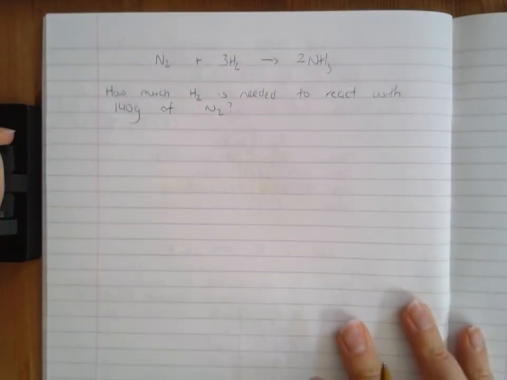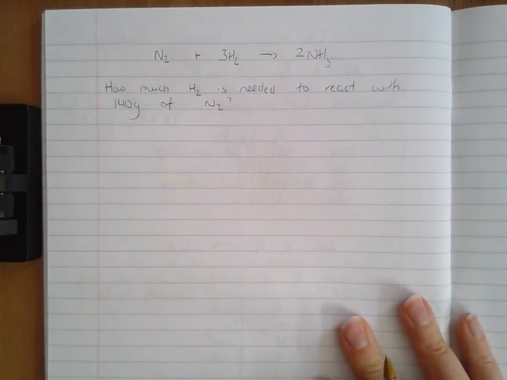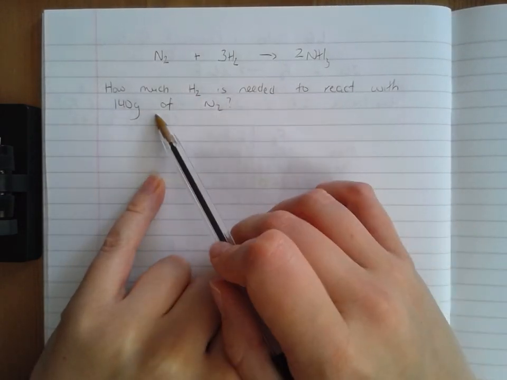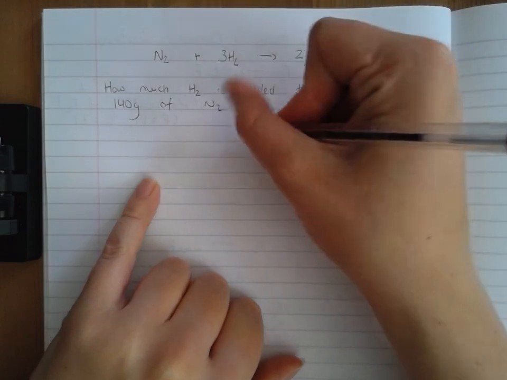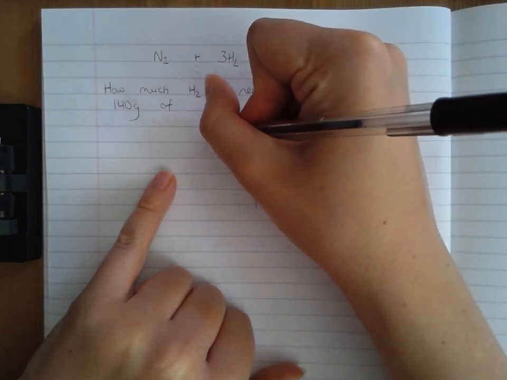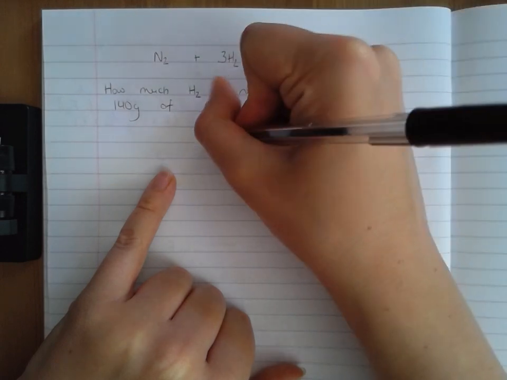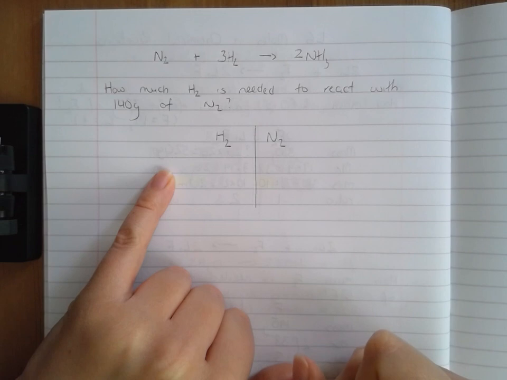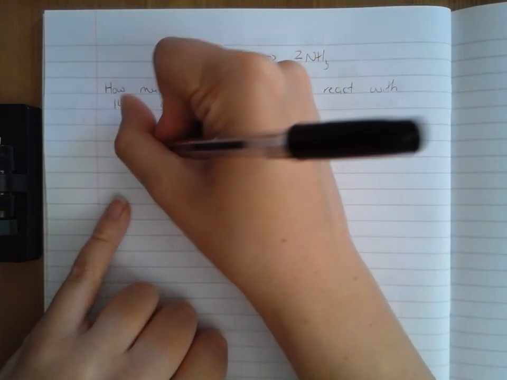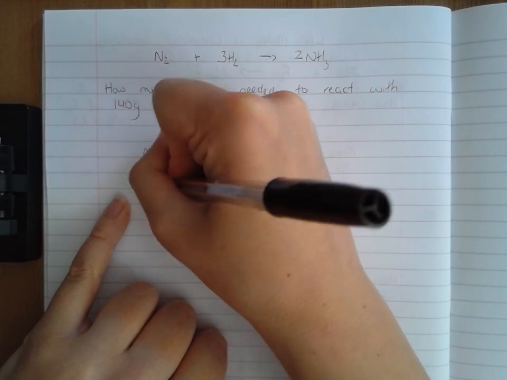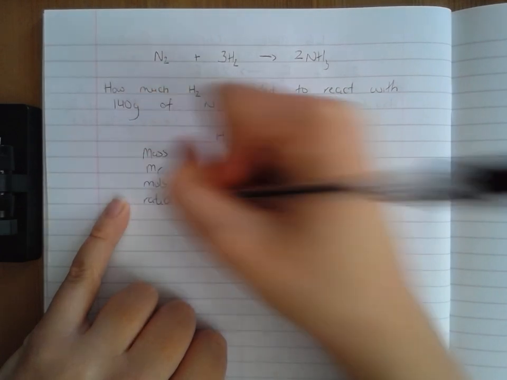Okay, we're going to do another one together and then I'll get you to do some by yourself. So I've asked how much H2 is needed to react with 140 grams of N2. And I'm going to start by drawing my table. I'm asked about H2 and I'm given information about N2. So I'm going to put both of those into my table, and then I'm going to write down mass, formula mass, moles, and ratio.